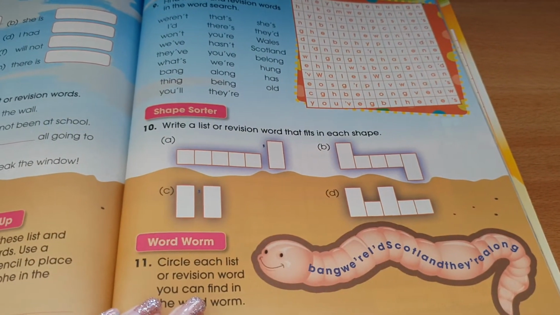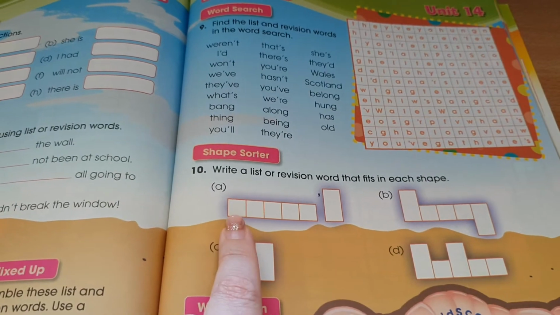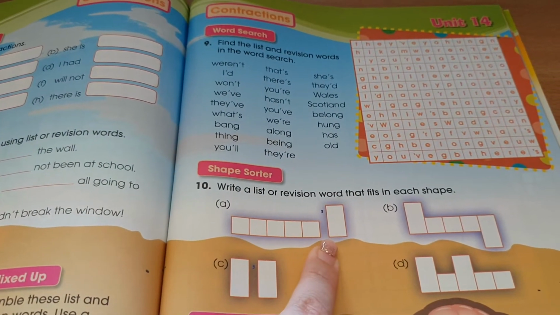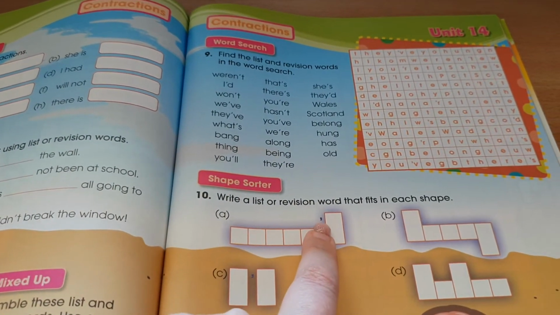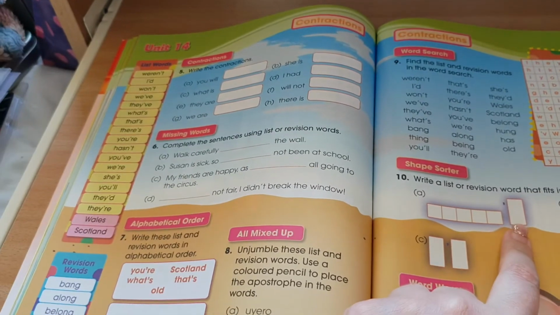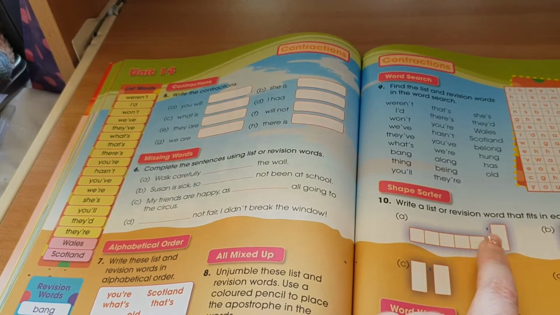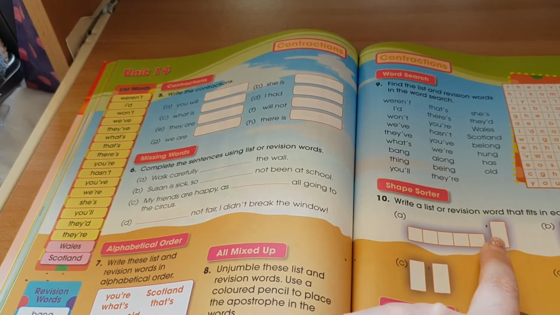Okay, we're looking at heights here. So A, looking for a word that has 5 short letters, then an apostrophe and a tall letter at the end. So have a look on your list words. Looking for 5 short letters, then after the apostrophe, a tall letter.